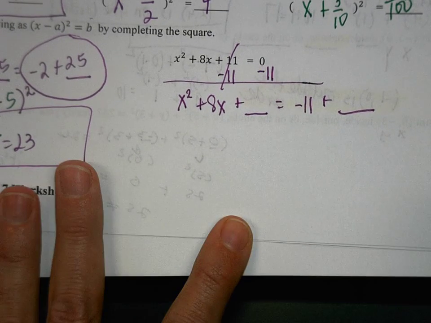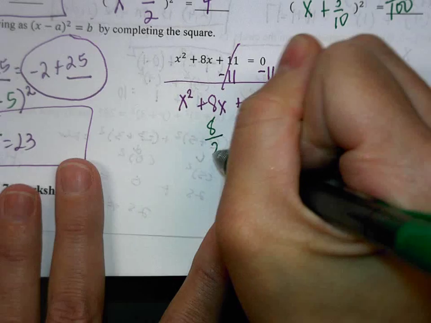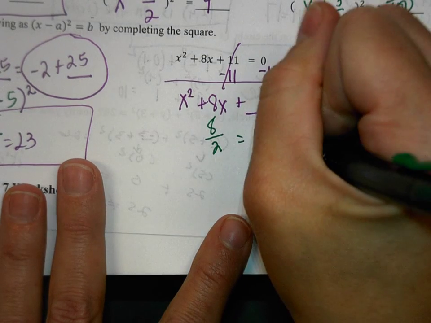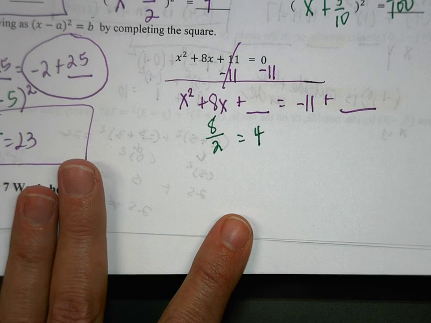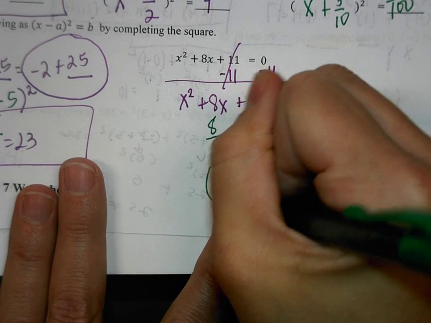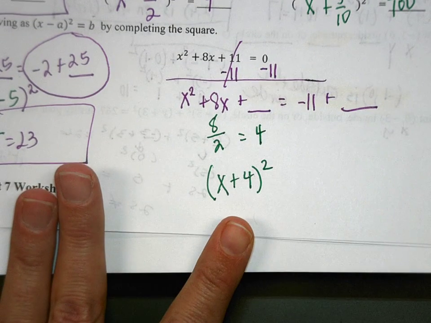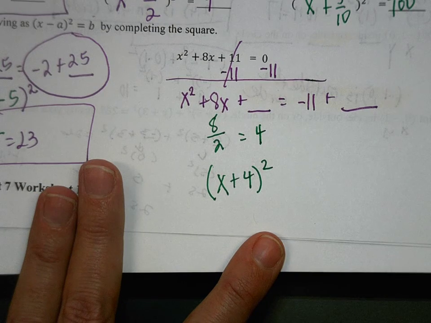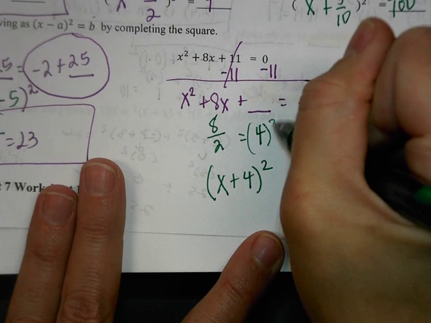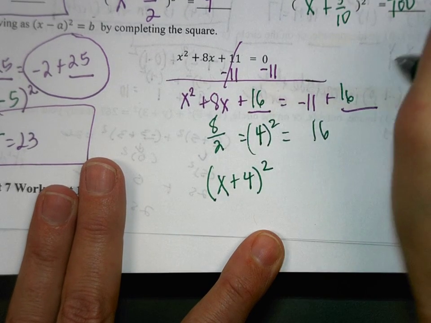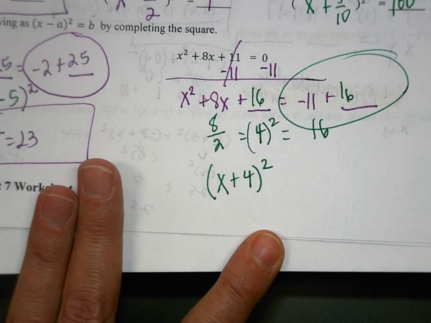8 divided by 2, which is 4. What do I do with that 4? Write your square. So that's x plus 4 squared. What do I do to get the numbers in the blanks? Square your 4, which is 16, and then you combine like terms. Negative 11 and 16 makes positive 5.